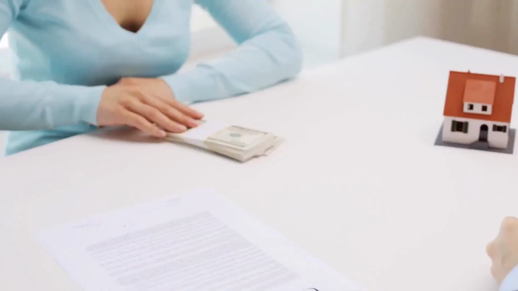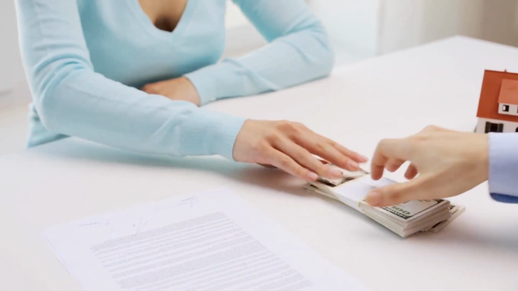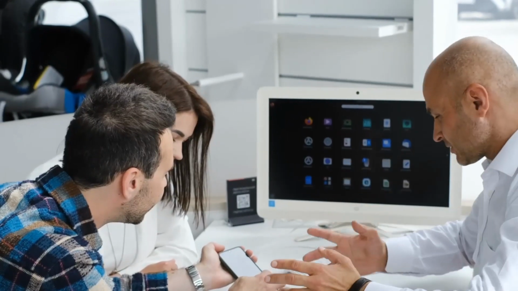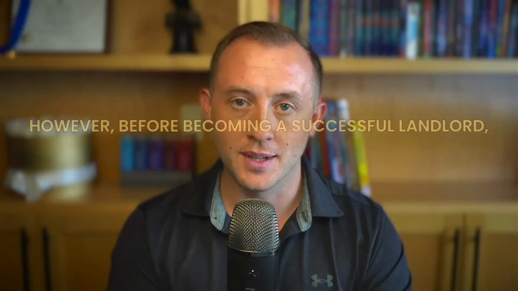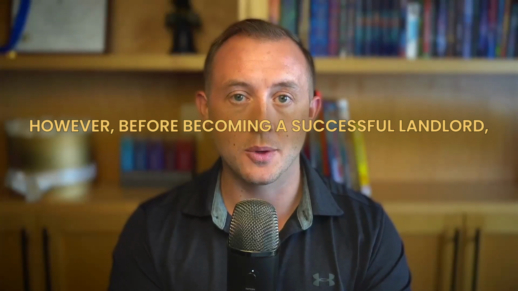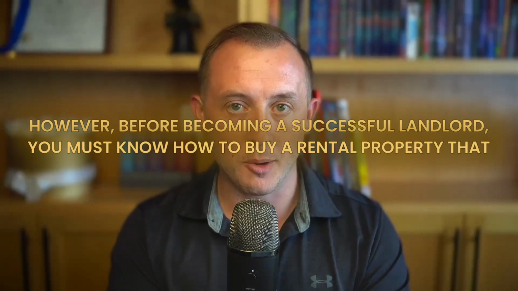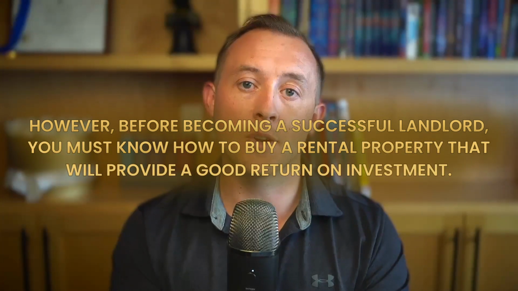What are the benefits of long-term investing? Long-term rentals have many benefits. For example, the long-term rental properties offer landlords a steady source of rental income and fewer expenses. Additionally, it may be relatively easy to arrange financing, and typically the tenants care for the day-to-day upkeep of the rental property itself. However, before becoming a successful landlord, you must know how to buy a rental property that will provide a good ROI. Let's talk over the rental market analysis.